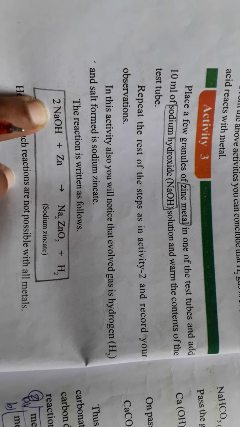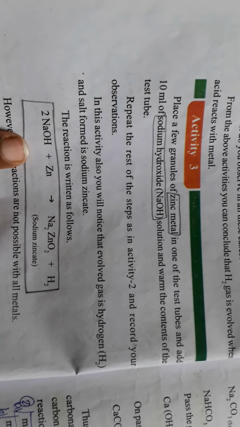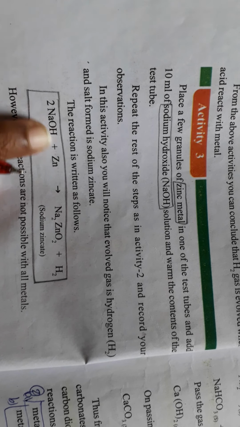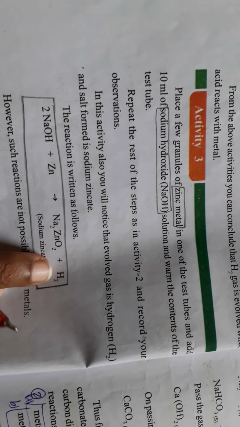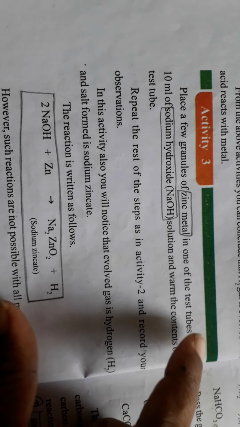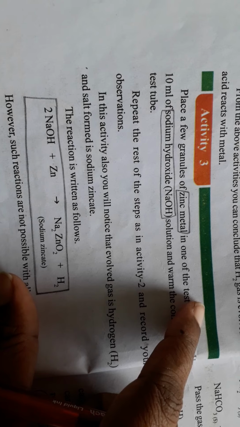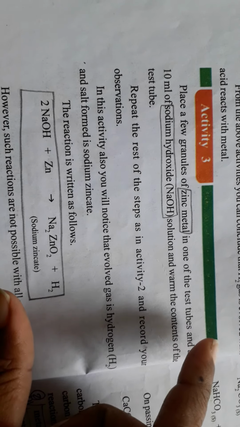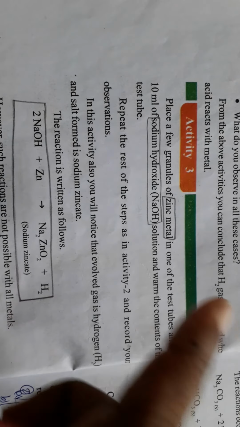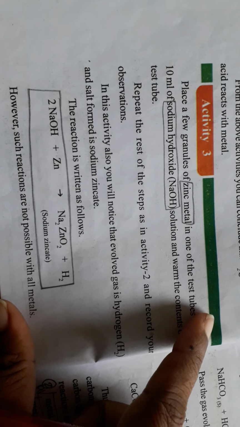This is the base. So if the question is asked to show that a base on reacting with a metal can produce hydrogen gas, I see many of the students will be writing this part only, keeping in mind that only this is given in the textbook. No, this is not the way. Because he had already discussed the same with the help of an acid in detail in the above activity, he is giving only a conclusion here.